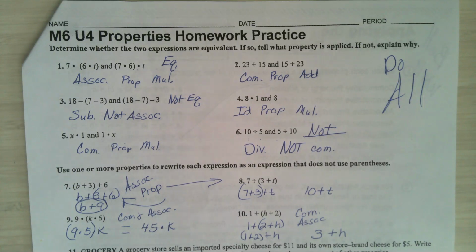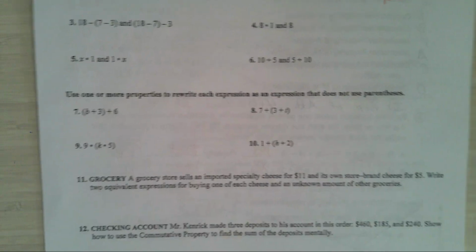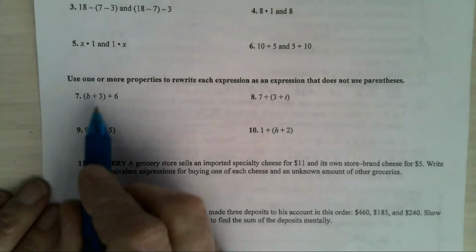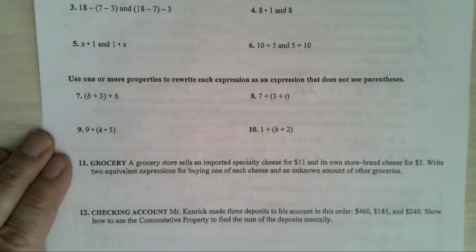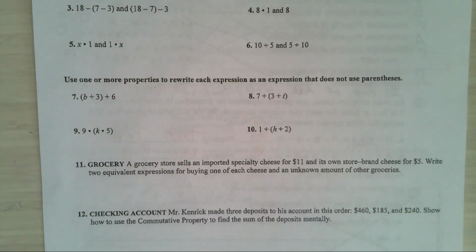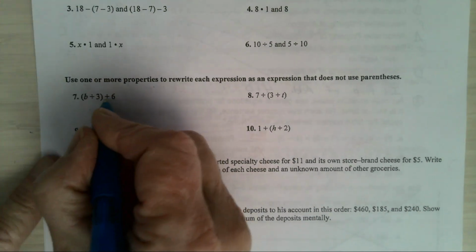Okay, let's go on then to problem number 7. All right, I will just do these in front of you. I think sometimes it's easier for you when I do it in front of you. Number 7, use one or more properties to rewrite each expression as an expression that does not use parentheses. Well, I'm going to move the parentheses.